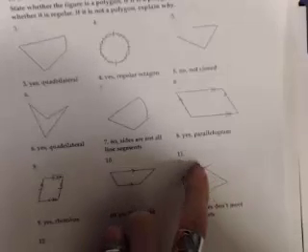Now this is not a polygon. It is simple, it is closed, but this is a curve, not a segment. Therefore, it does not meet the conditions of a polygon. And this is not a polygon because it is not simple. Not simple means that the sides intersect each other. So in teaching about polygons, we need to represent examples of what is a polygon and what is not a polygon.